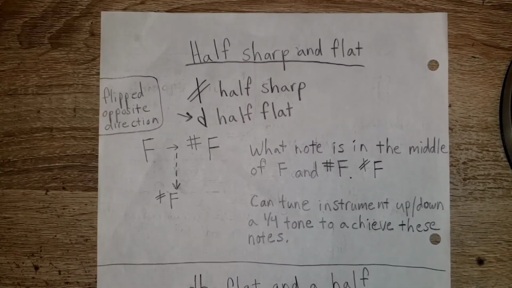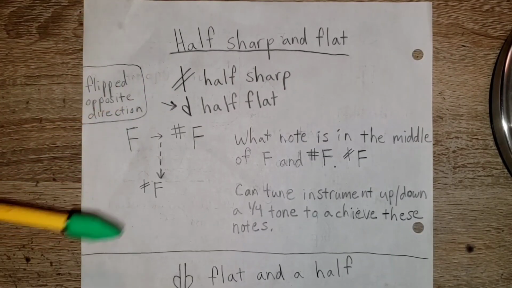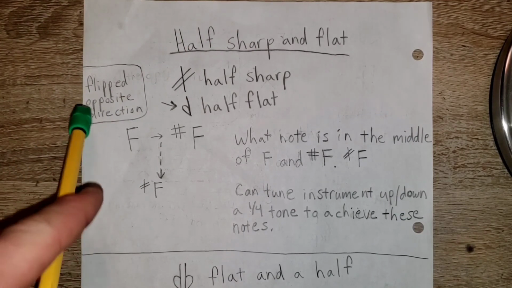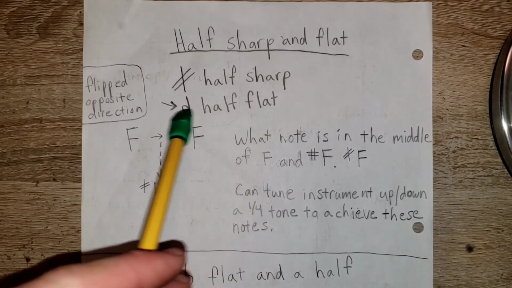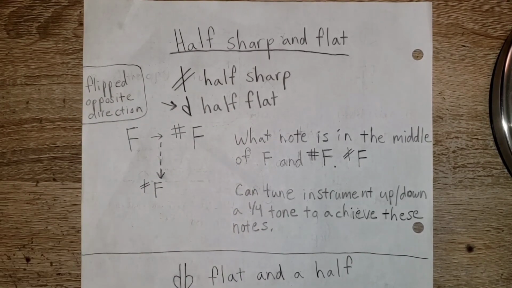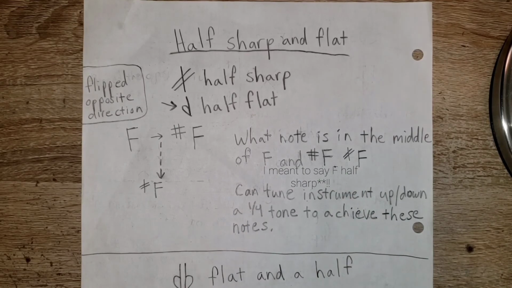Here's a bonus. Half sharps and half flats. Half sharps are drawn like this, just a line going straight down and 2 lines going diagonal, and then you have your half flats, which is basically the flat symbol flipped the opposite way, like it's mirrored. So what note is in the middle of F and F sharp? That's where your half flat comes in.